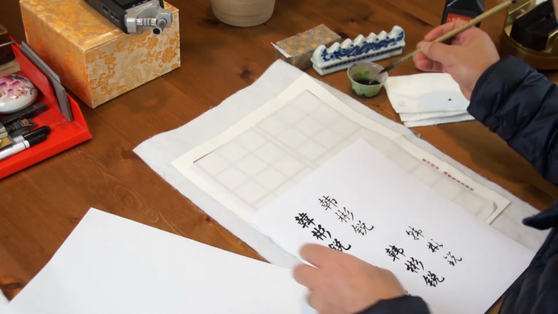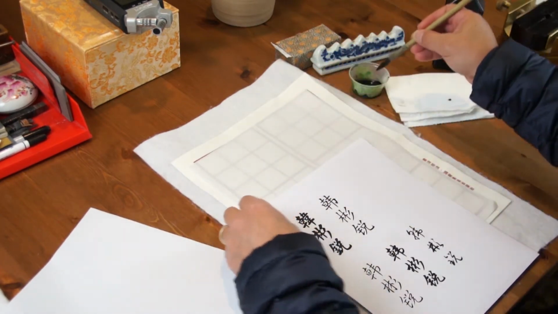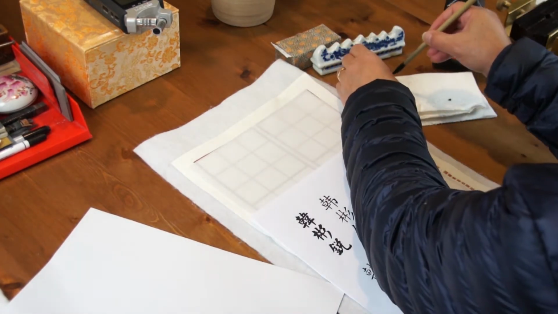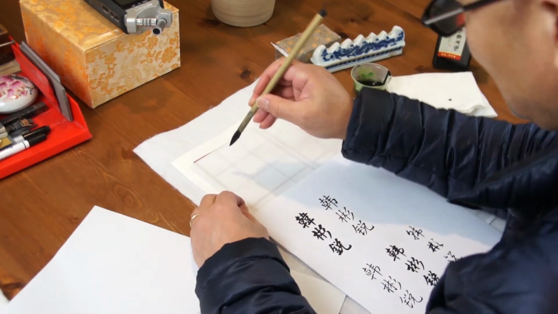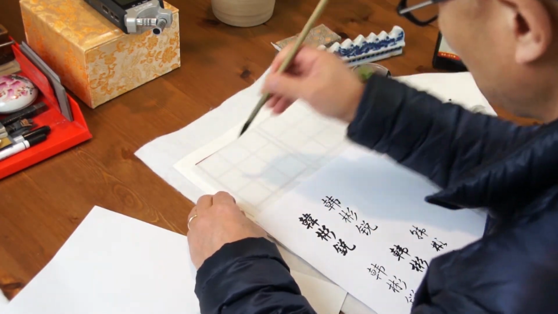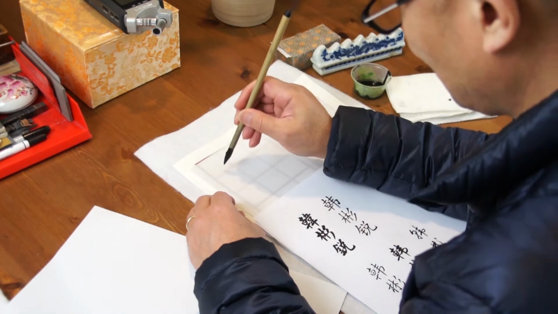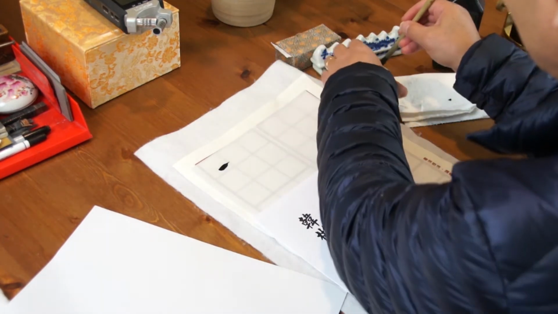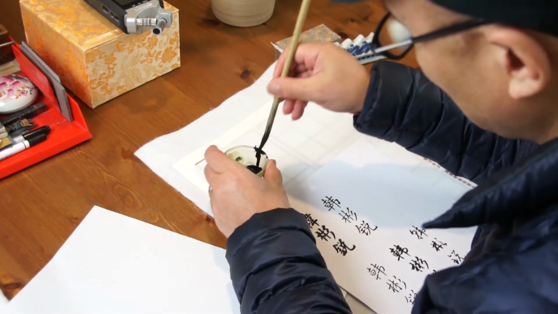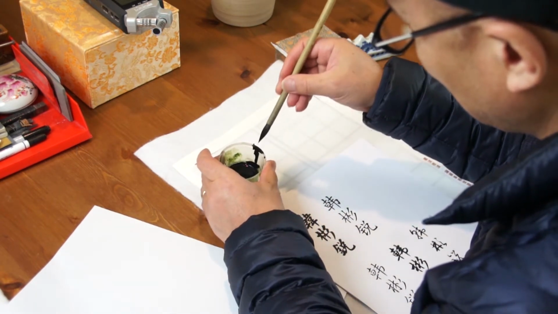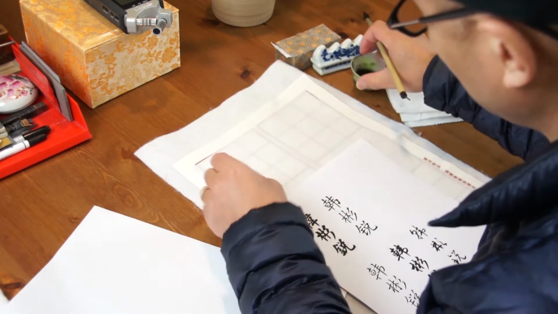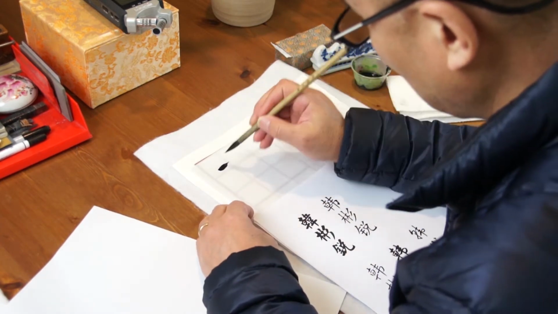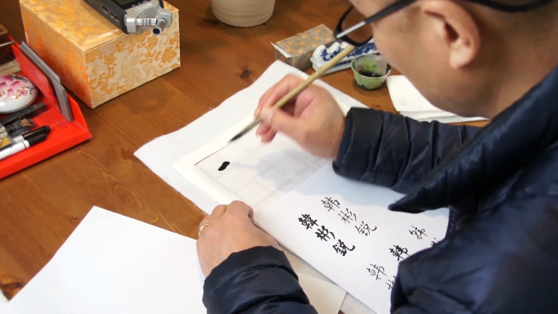First of all, I will show you how to write the family name Han in standard script. You need to adjust the ink like that, so it's not going to be too fat. Okay.